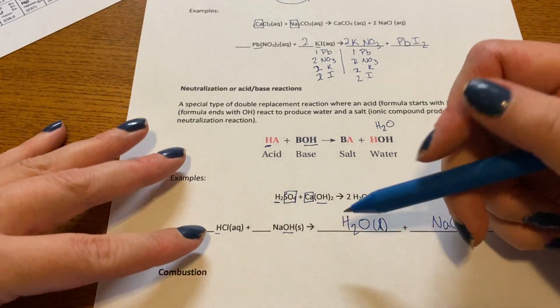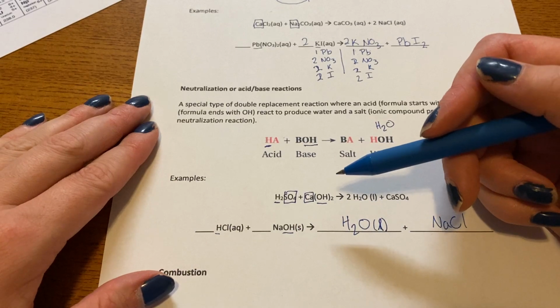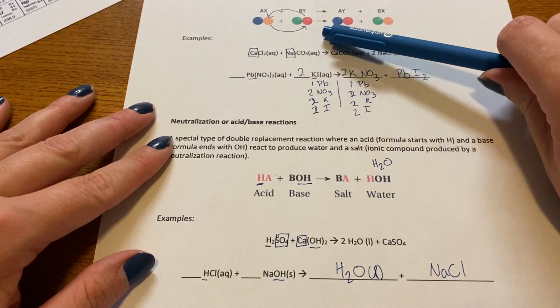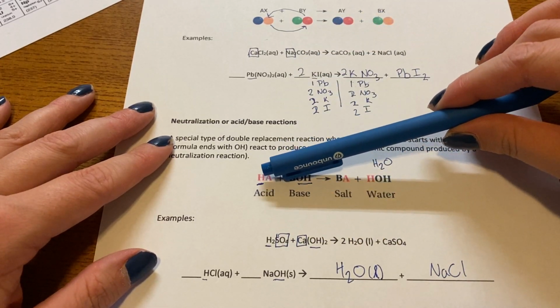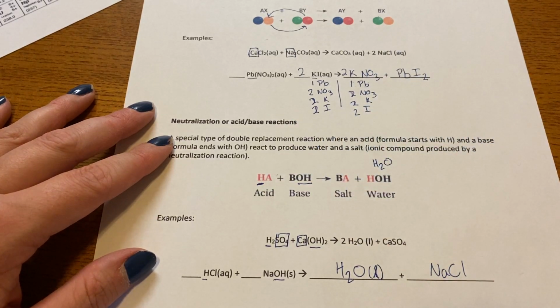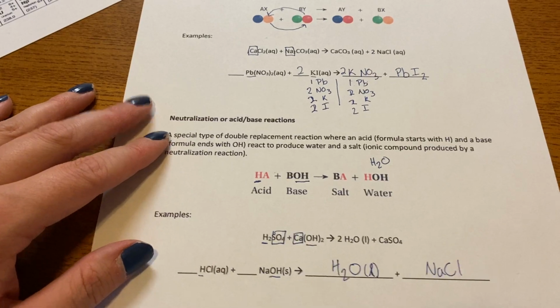And this one's actually, I can see it's already balanced because I have two H's here. Okay, so this is our neutralization reaction. It's a special kind of double replacement reaction where you have to recognize that one is an acid starting with H and one is a base ending with OH. Okay, are you ready for the last one?